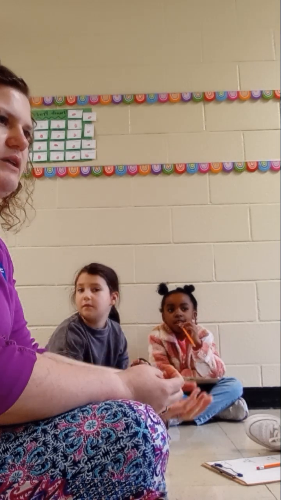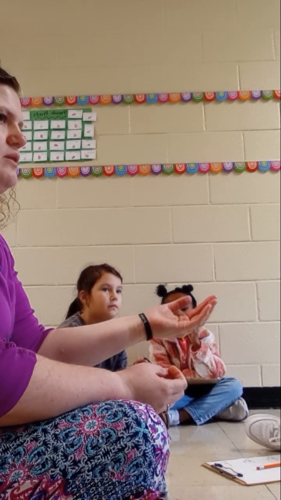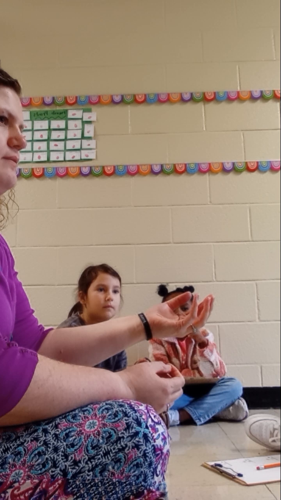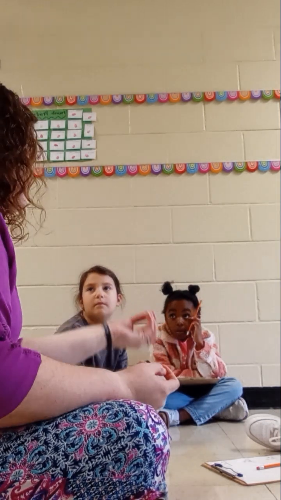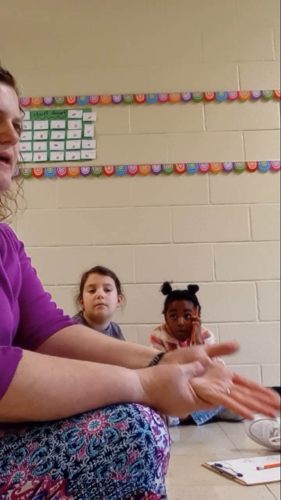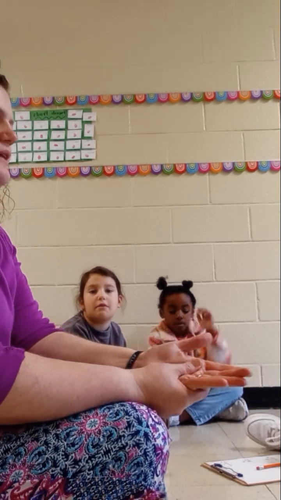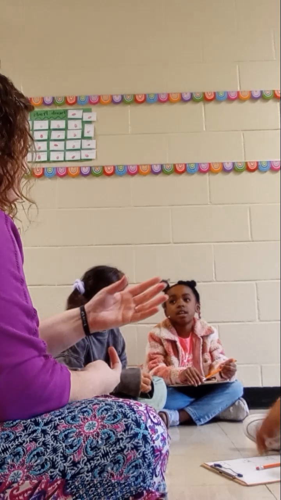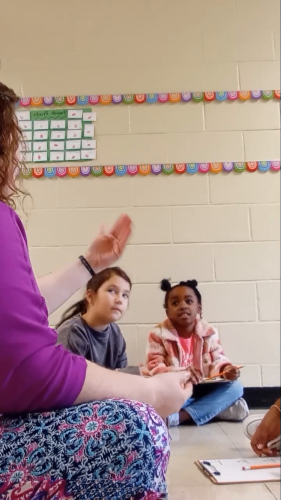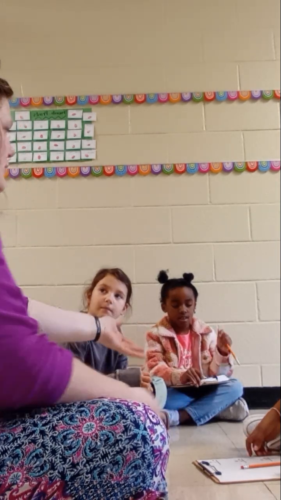No. What do you do? Put a bar. So if you have more than 10 ones, say I have 12 ones, what do I need to do? You have to put it in the tens to add. I have to put it in tens. How many of those ones do I have to put with 10?